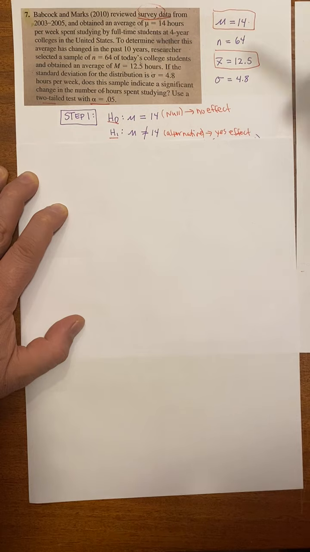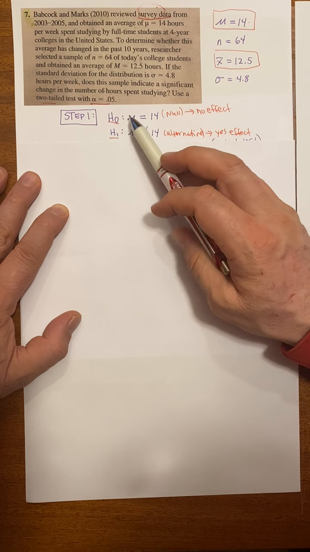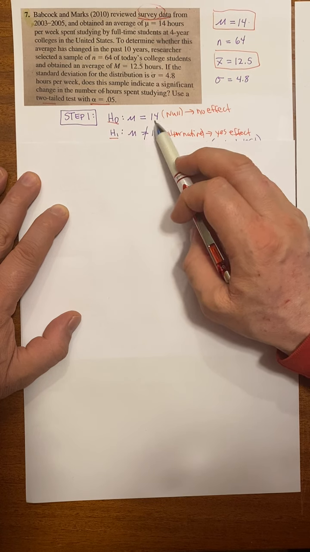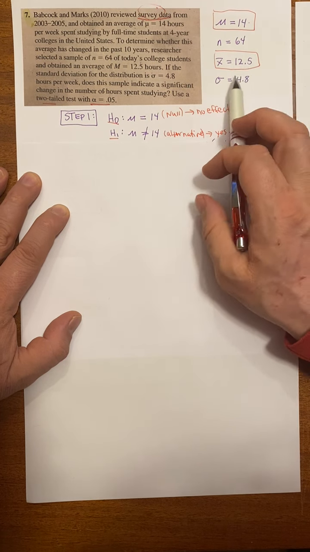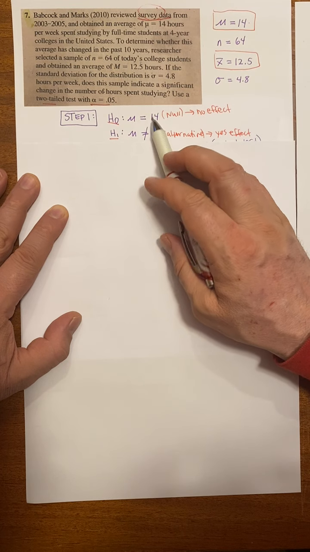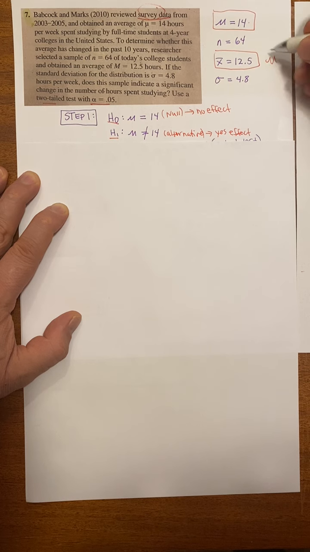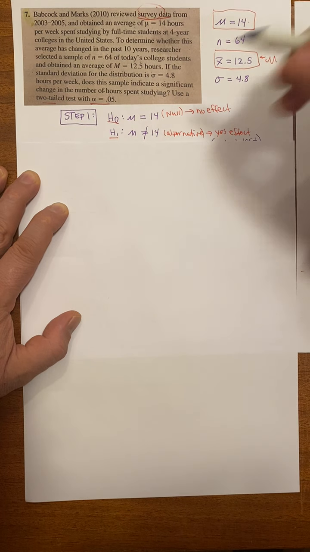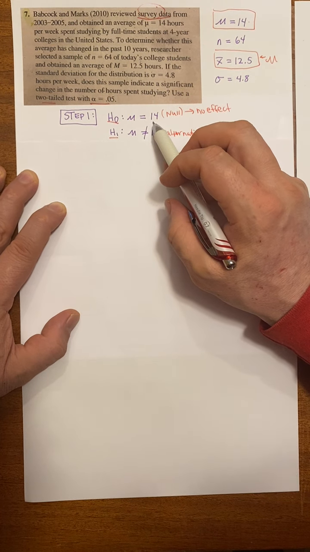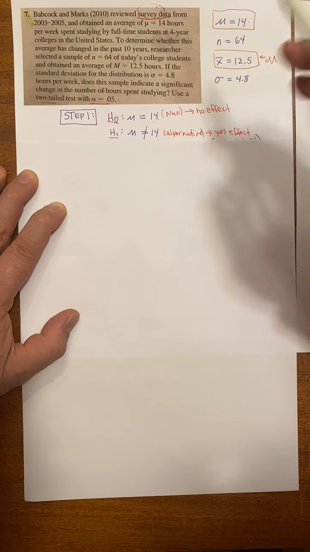Right, and how are they saying this? They're saying that there's going to be, this is a statement of no effect in that we're looking at that 12.5, but at the end of the day, the 12.5 is actually equal to 14, or at least the population that represents that 12.5 is actually a population that did study for 14 hours. This is just a sample that's off of that.